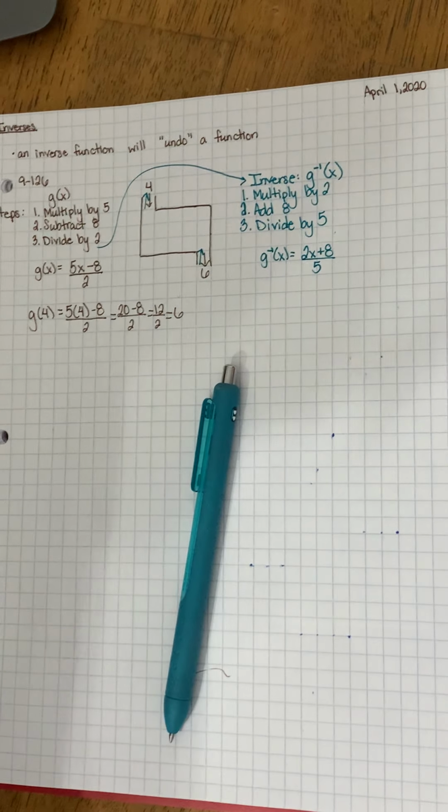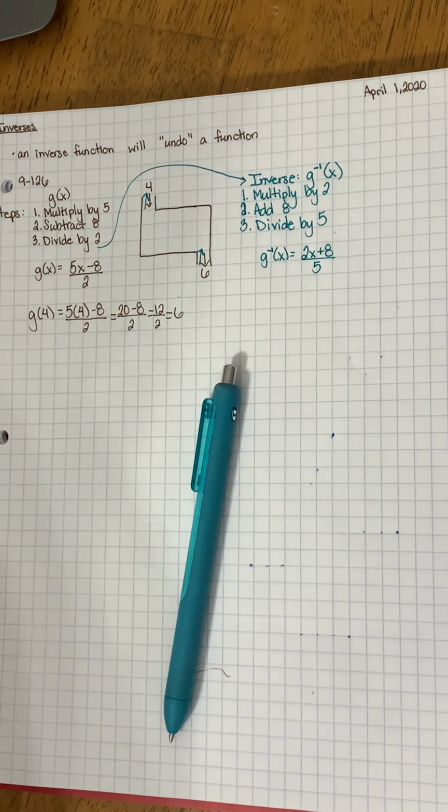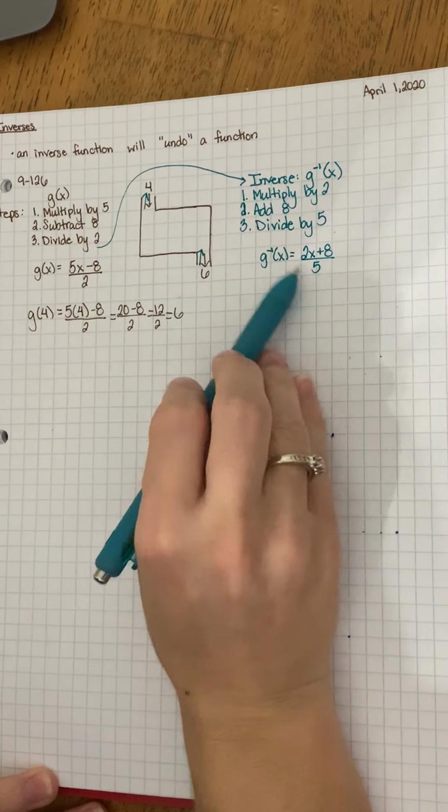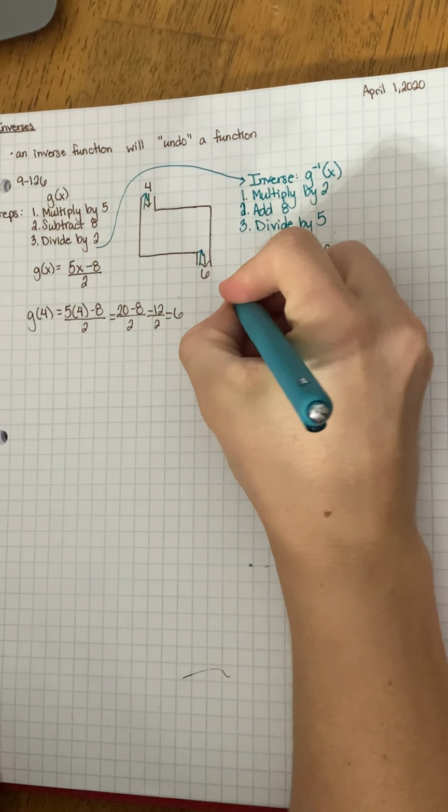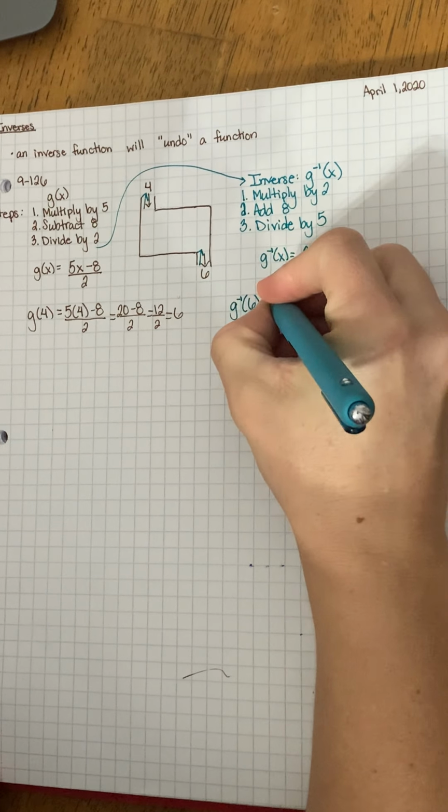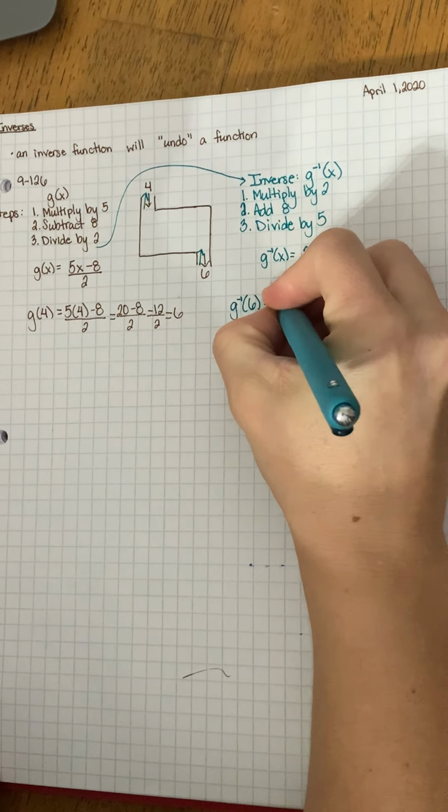So again, the idea with this function machine undoing the function, if we put a 6 into the inverse, so the inverse of 6 is 2 times 6 plus 8, all divided by 5. So 12 plus 8 divided by 5 is 20 divided by 5, which is 4. And that's what we wanted to get. Again, when a 4 went in, a 6 came out. So for the inverse, if a 6 goes in, a 4 is what has to come out.